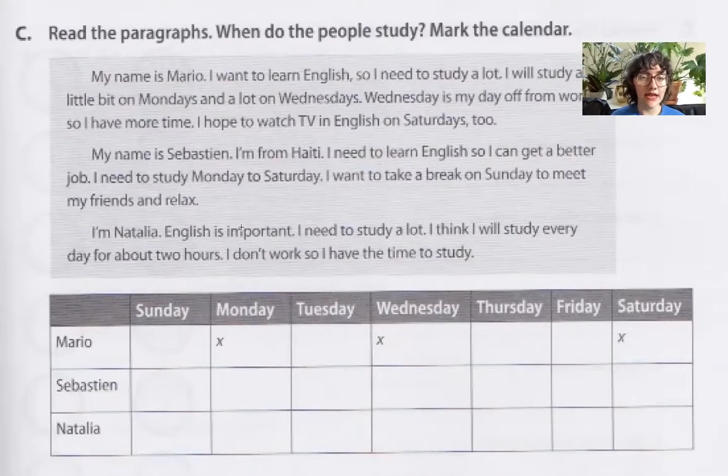So it says, my name is Mario. I want to learn English, so I need to study a lot. I will study a little bit on Mondays and a lot on Wednesdays. Wednesday is my day off from work, so I have more time. I hope to watch TV in English on Saturdays too.